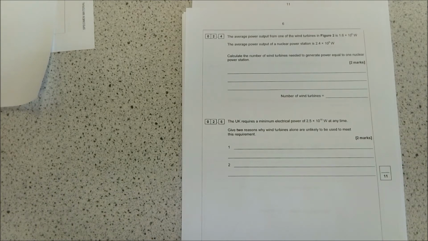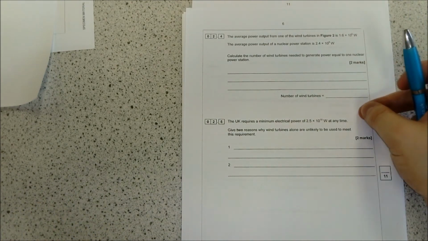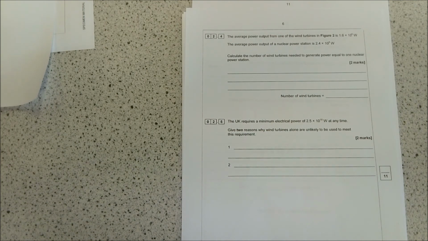Go back, have a go at this question, take your time and try and squeeze out as many marks as possible, really focusing on the units that you're using and remembering those equations to help you gain those high grades in your exam.